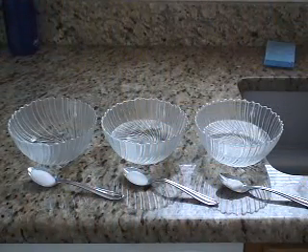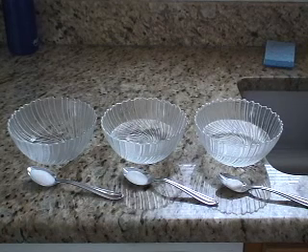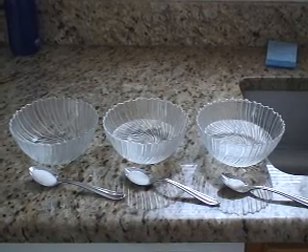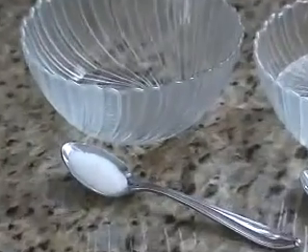Solubility is the ability to dissolve. A solute, in this case sugar, is going to dissolve in a solvent, in this case water. So let's take a look. I have three bowls here. They all have the same amount of sugar on the spoon, so you can see that.